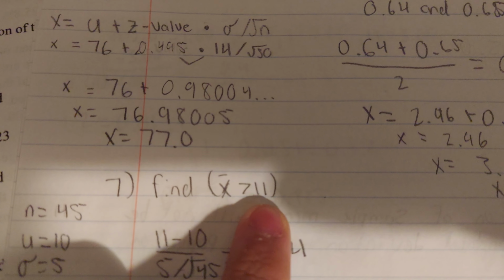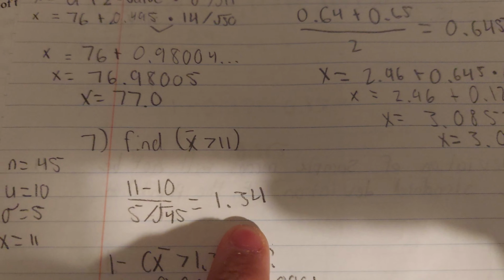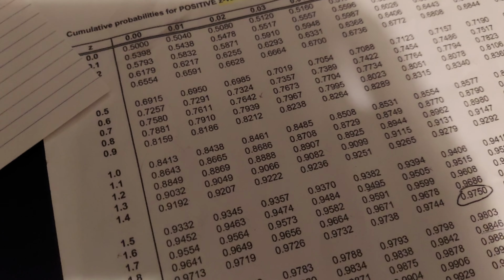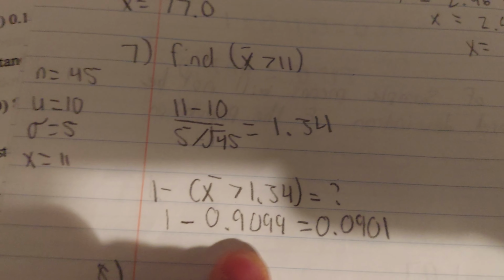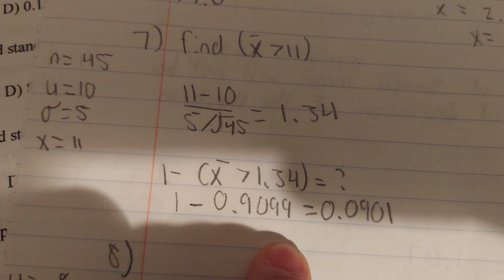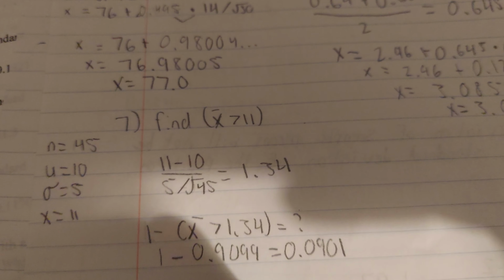So we will put 11 right there. Here are the rest of the numbers. We'll be finding z, in this case 1.34. Go over to the z-table, find 1.34, mostly on the positive side. And then that is going to be our z-value, 0.90909. And it would be 1 minus that number, and we would get our answer, 0.0901, which is alpha. So that is an example of a greater than situation.